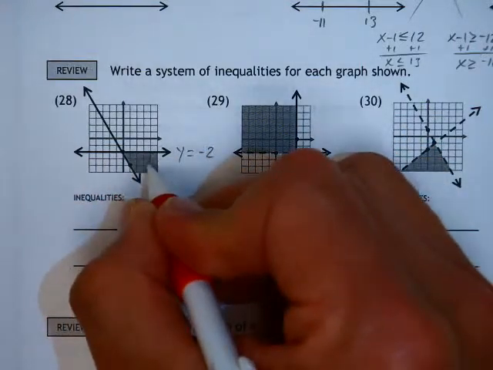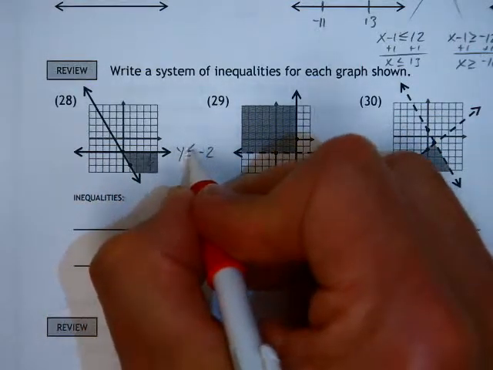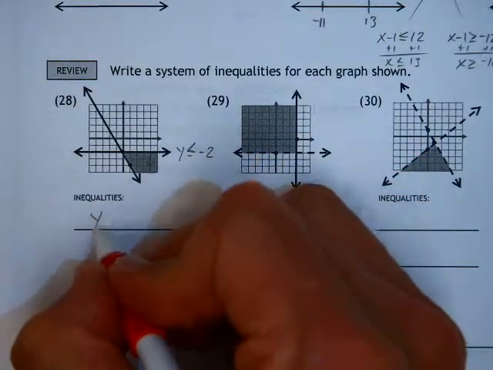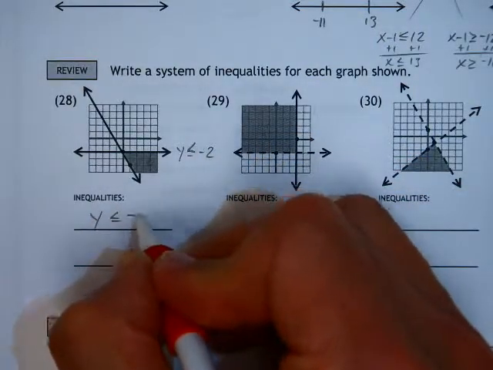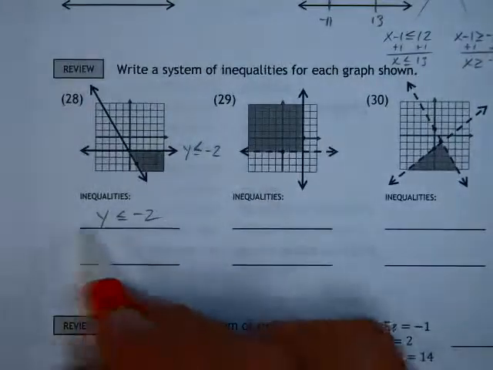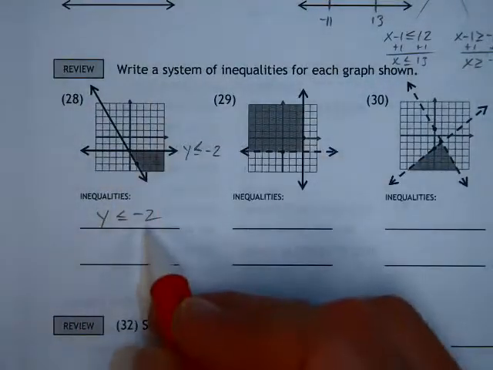The fact that it's shaded below, though, means y should be less than or equal to -2. So I wrote it over there, but there's no doctoring I have to do to that equation at all. Y is less than or equal to -2, shaded downward.